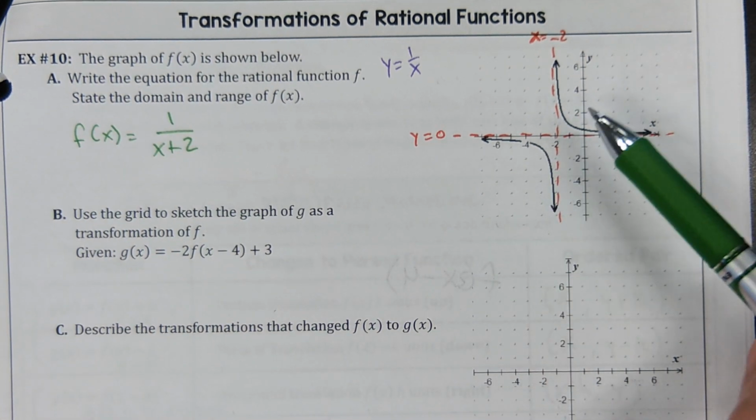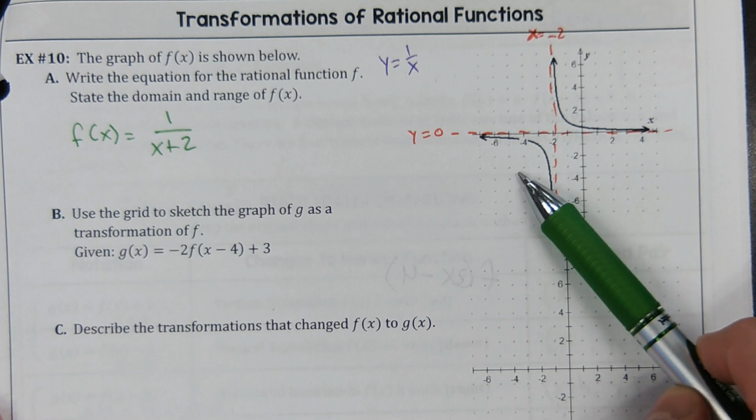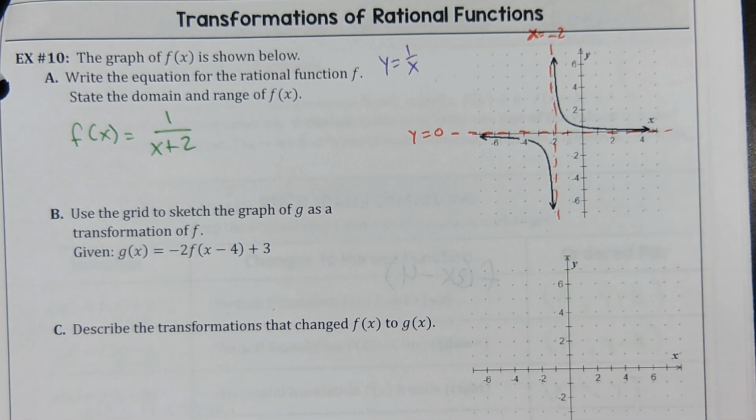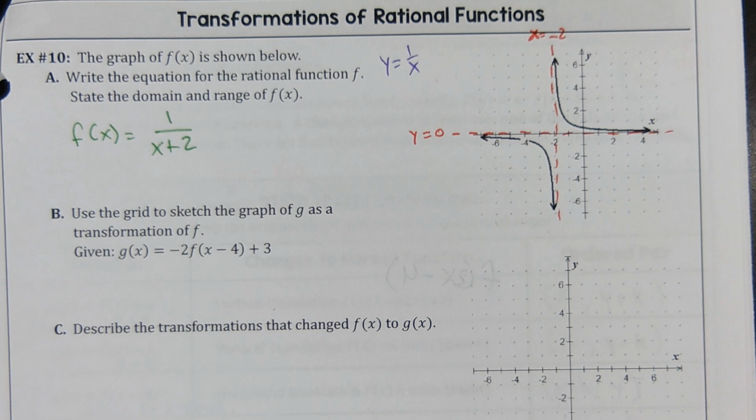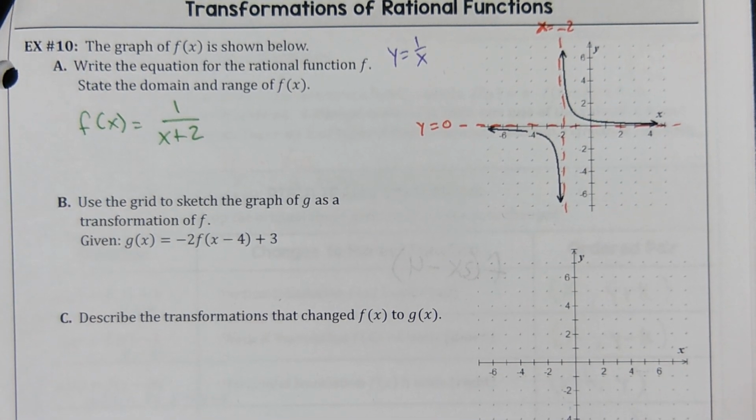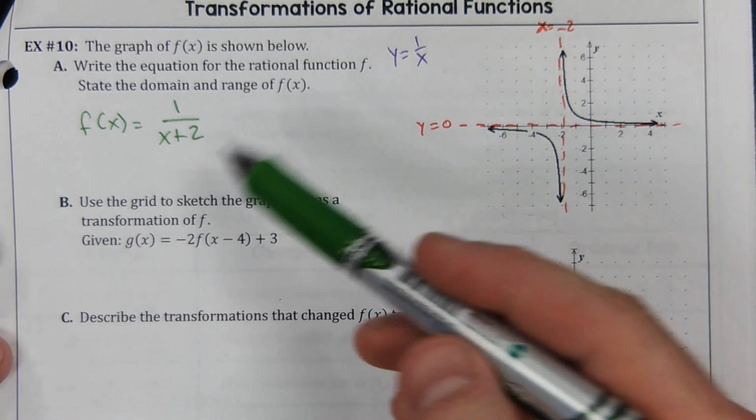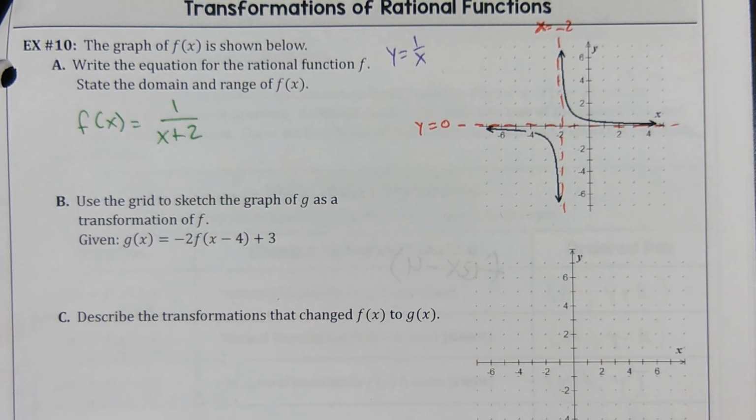And because it's in the top right quadrant and bottom left quadrant, we know that there was no reflection, because a reflection would have put the curves in the opposite corners. So that is the equation. And there is no x-intercept because there's no way to make the top of this equal 0. Everybody cool? That's not too crazy, right?